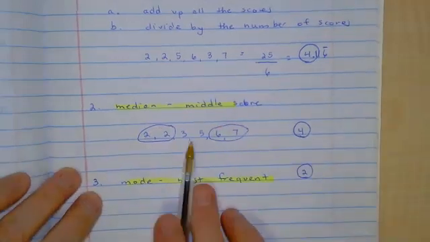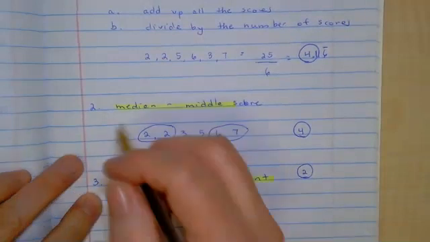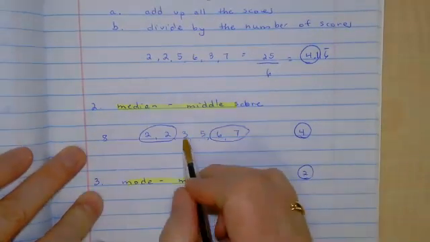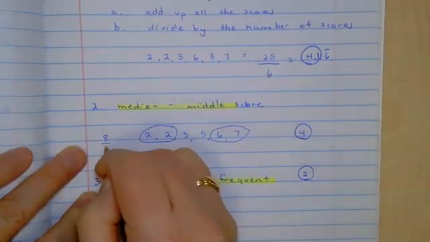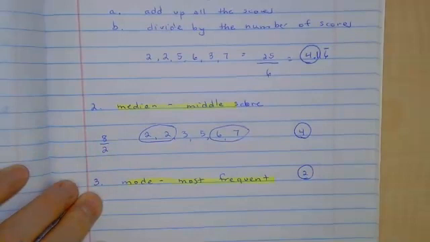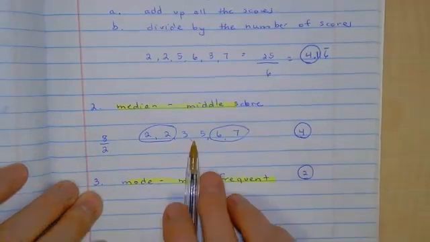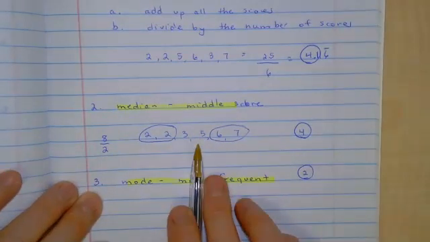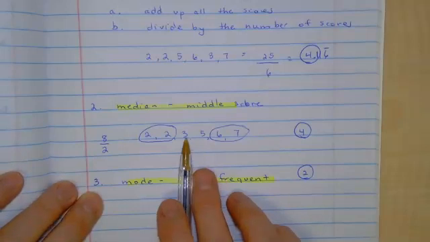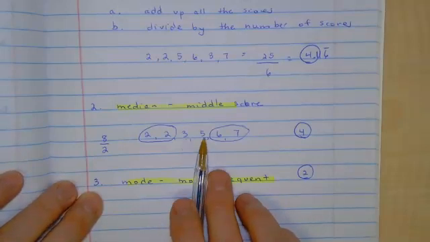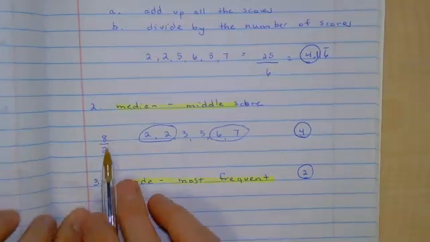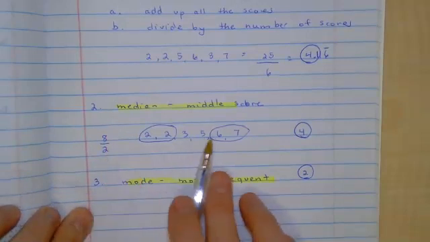The other way you could do it is you could add up 3 plus 5, and you get 8, and then you divide by the number of scores, which is 2, and 8 divided by 2 gives you 4. So if it's easy to see what's in the middle, just write it down. But if it's not for sure, like if it's 3.5 and 6.8 or something weird like that, add them together and then divide by the number of scores.